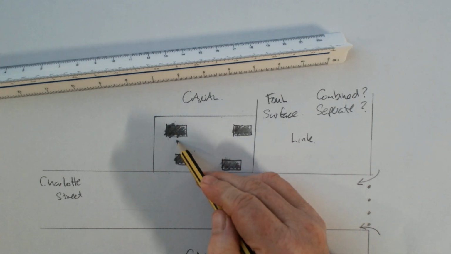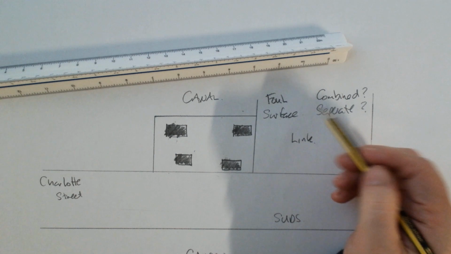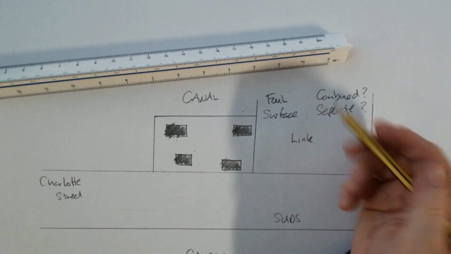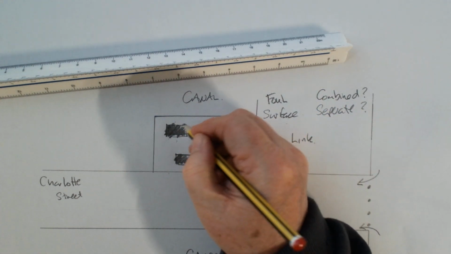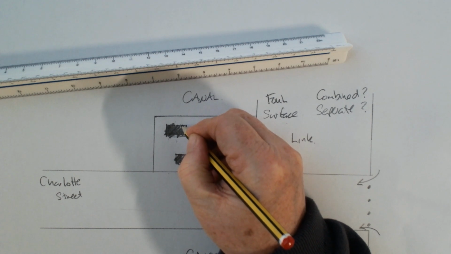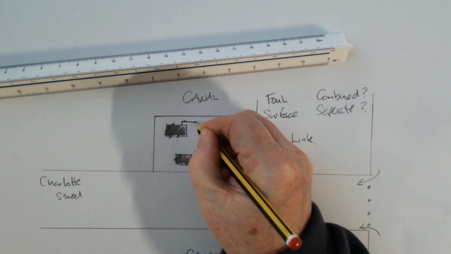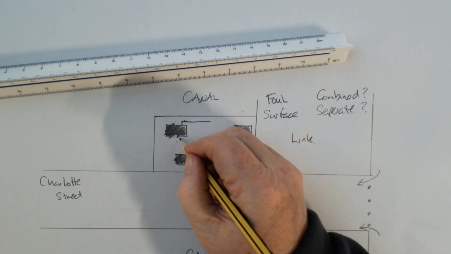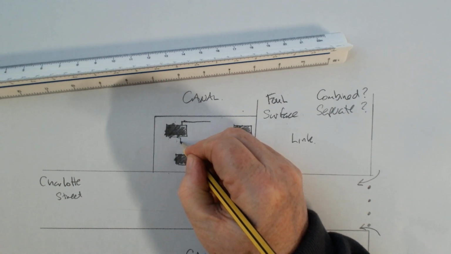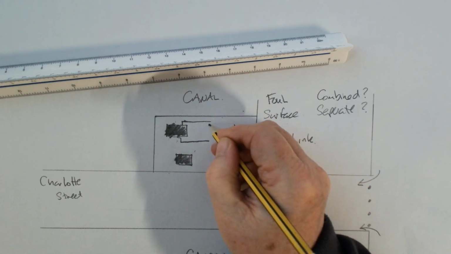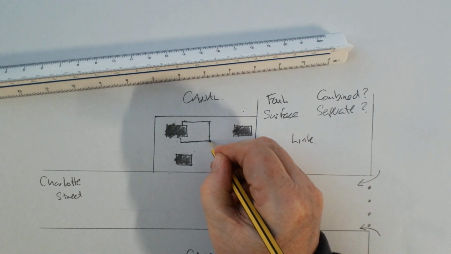So if we think about it, if we just take one house, say this is the rear and that's the front. Our surface water system is going to come straight off the roof into the gutter, down pipe, and will probably come here like that. The same at the front as well, exactly the same. And then we'll link them together like that.